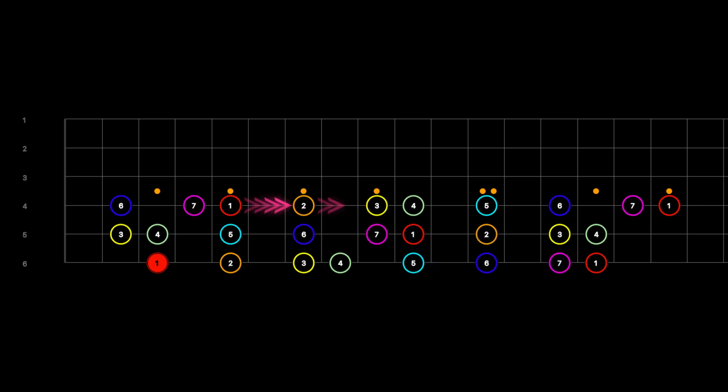So 1 to 2 is a whole step, 2 to 3 is a whole step, and then 3 and 4 are always together, as we discussed earlier.